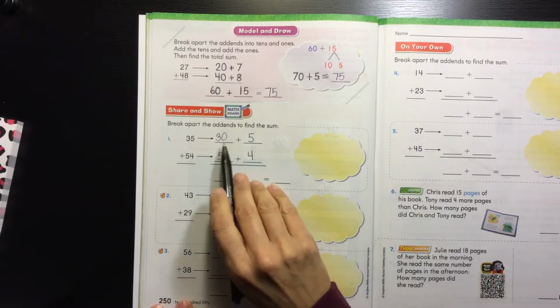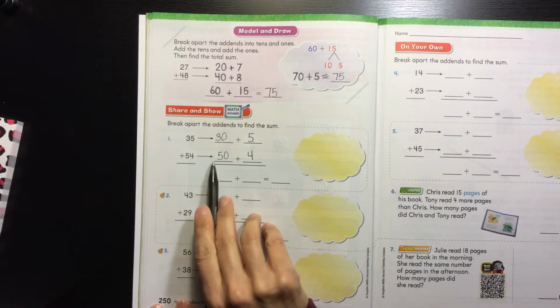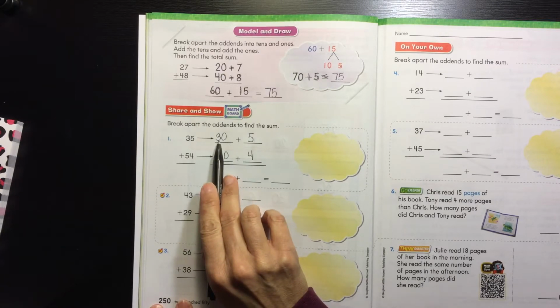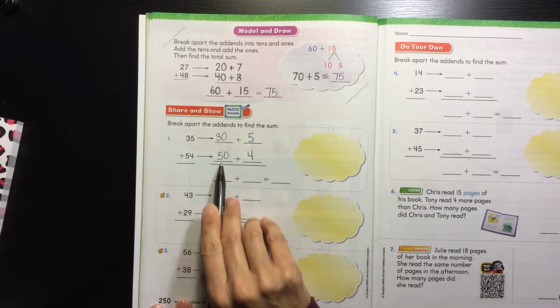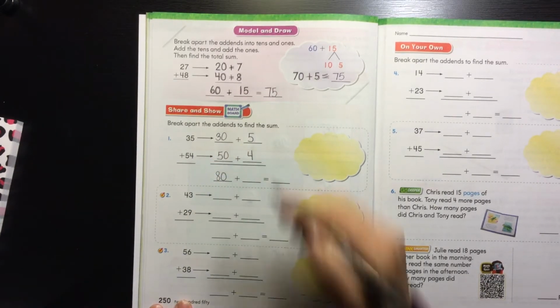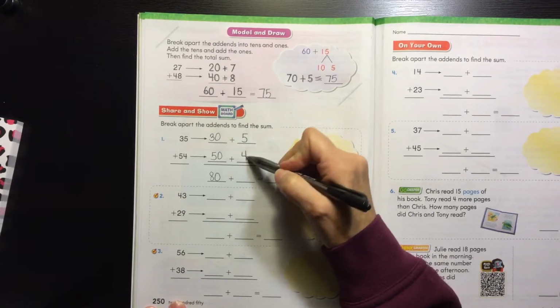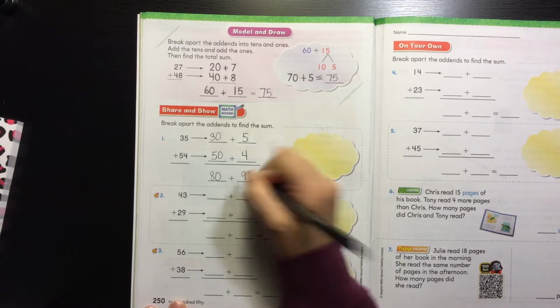Our next step is to add our tens and ones together. So if we look at 30 plus 50, we know that 3 plus 5 equals 8. So 30 plus 50 would equal 80. And then when we add our ones, 5 plus 4, that equals 9.